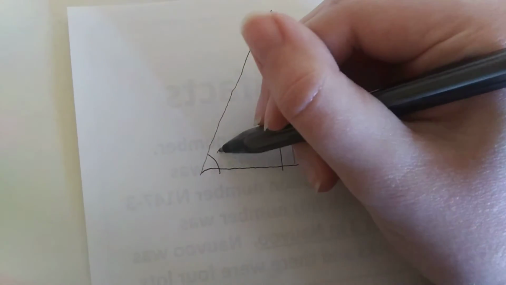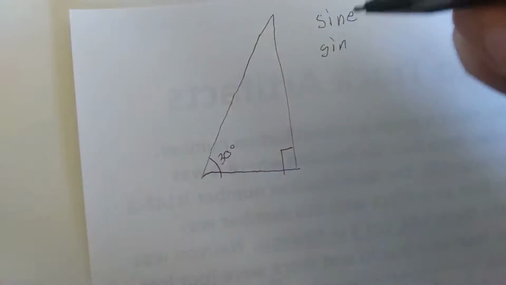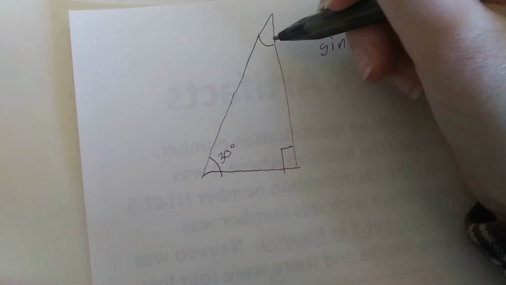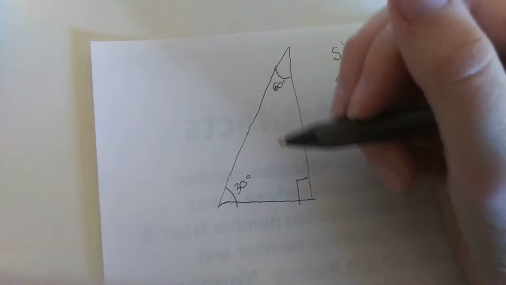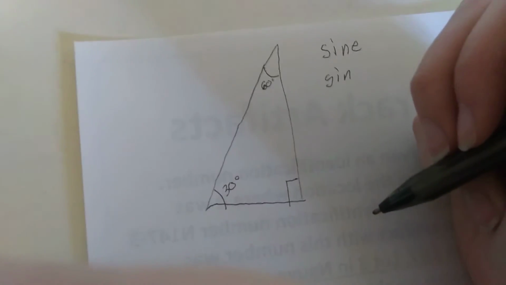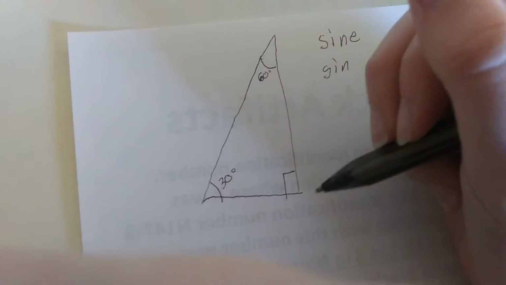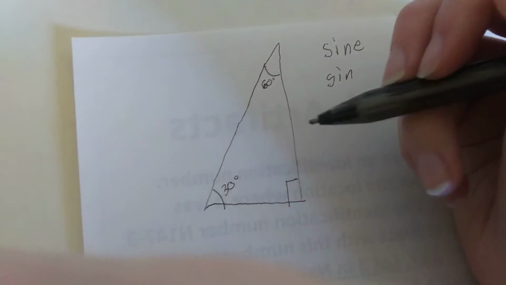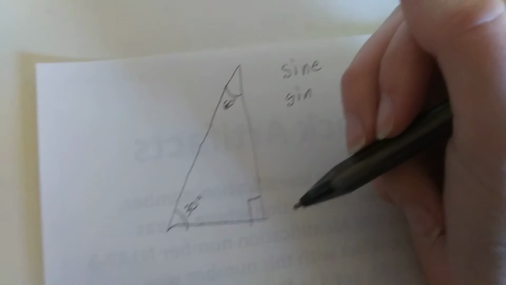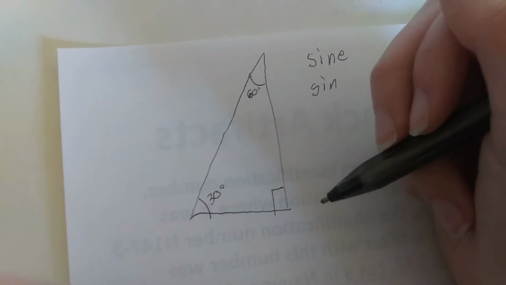Let's just say we have a 30-degree angle here and a 60-degree angle here. And so that 30 plus 60 plus 90 equals 180. Every triangle needs to have 180 degrees in it.